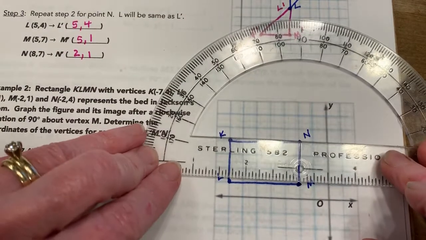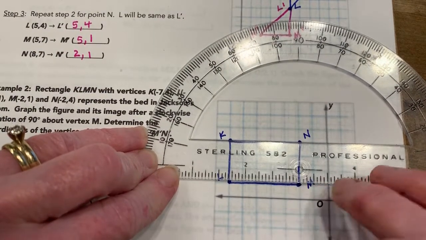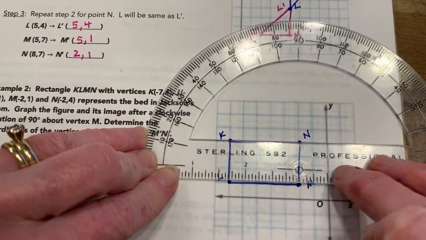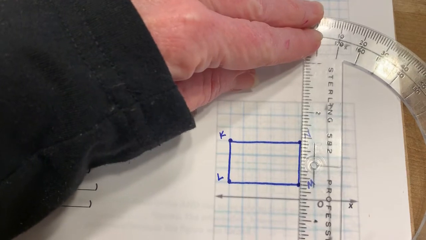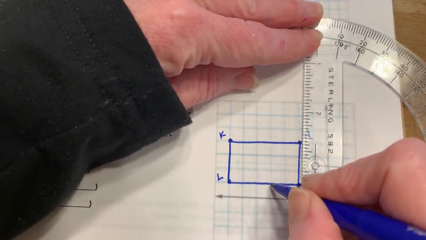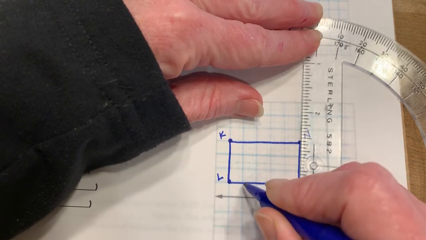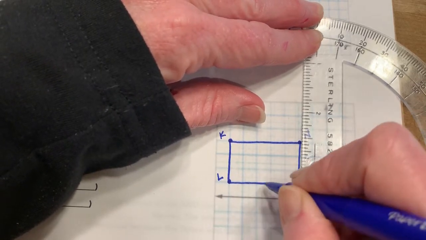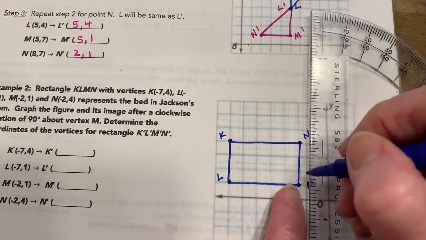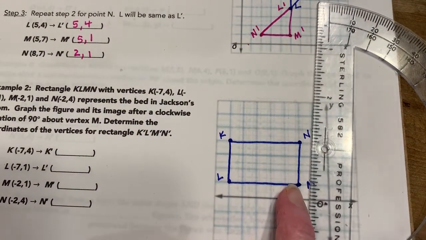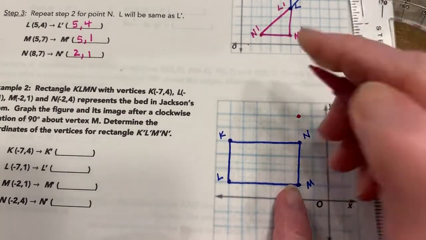So I'm going to start with actually L, because that's a little easier to figure out. So here's L. If M stays where it's at and I rotate 90 degrees, then L is going to be straight up like this too. So this is 1, 2, 3, 4, 5, right? From M, it should be 5 spaces away. 1, 2, 3, 4, 5. This would be L prime.